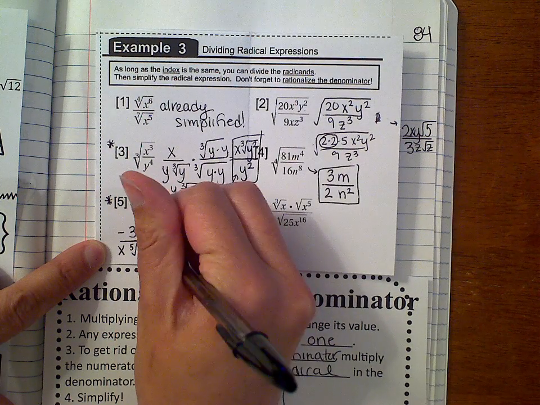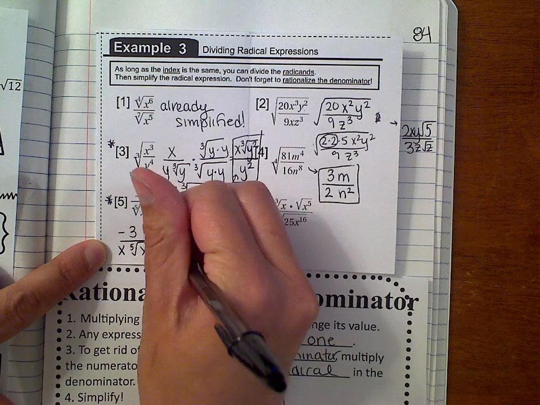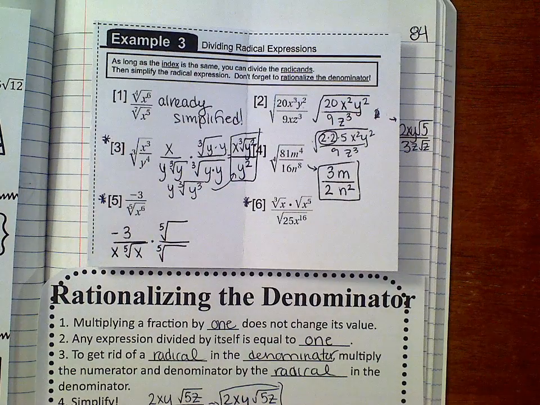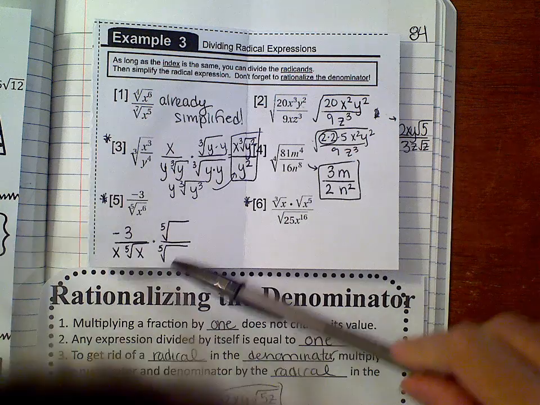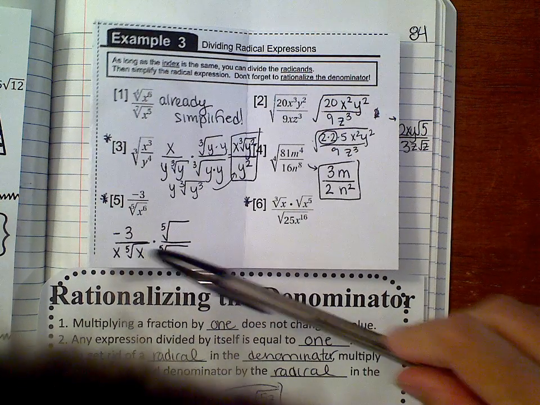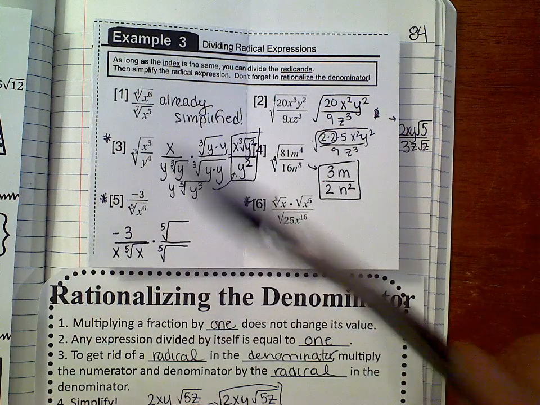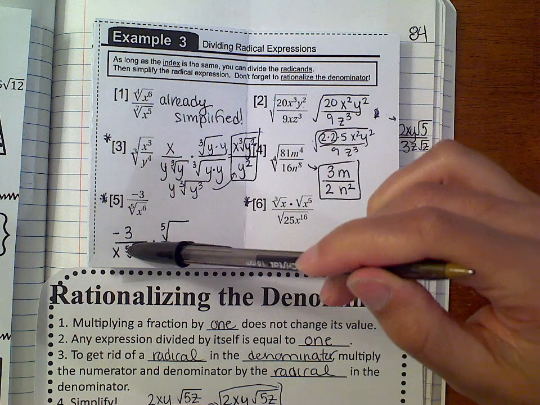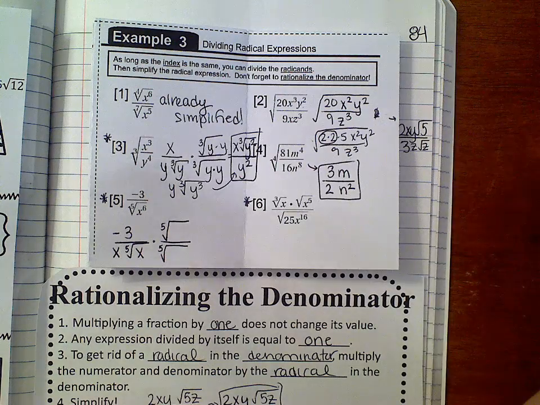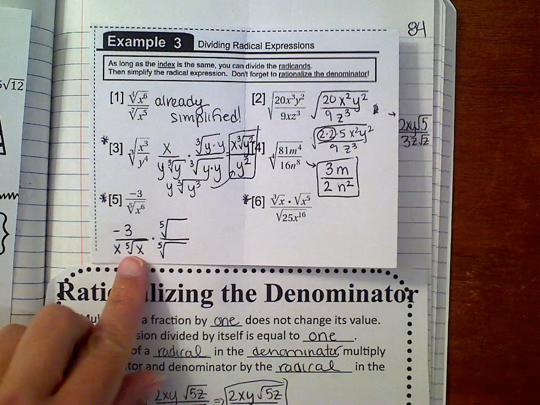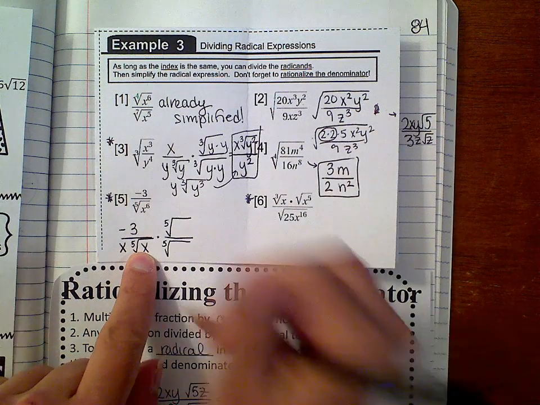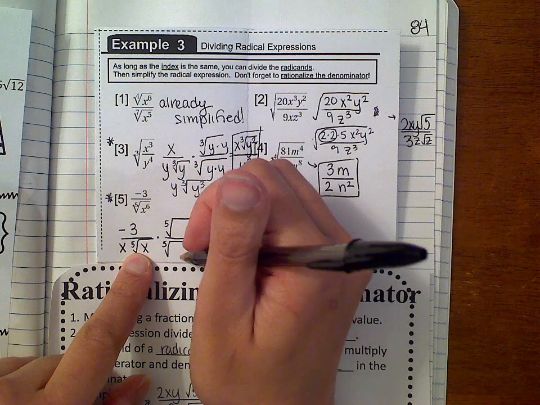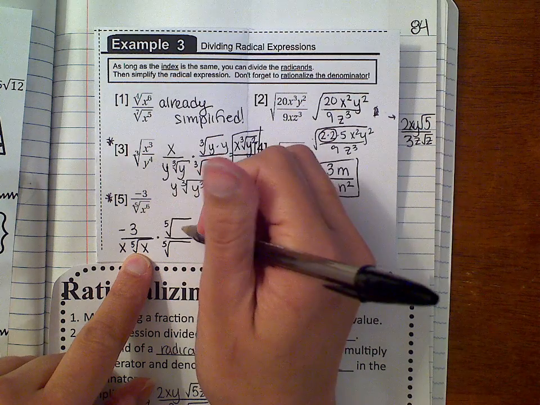And so I need to rationalize. And I have to multiply by the same root. So I have to multiply by a 5th root. And I have to multiply in such a way that when I multiply the bottom, I'm able to fully fifth root. So that means, because it's like dividing by 5, I really need a multiple of 5. And I have one x down there so far.